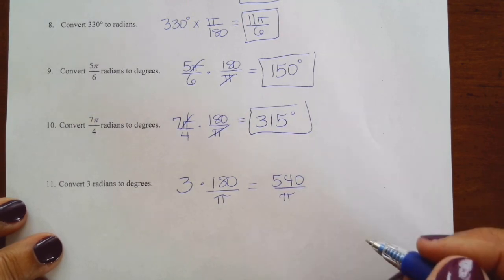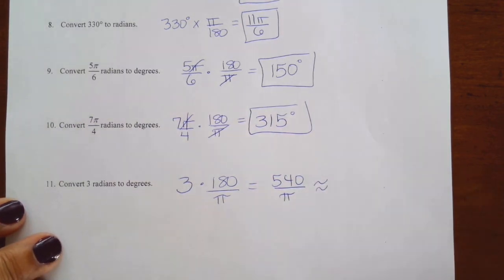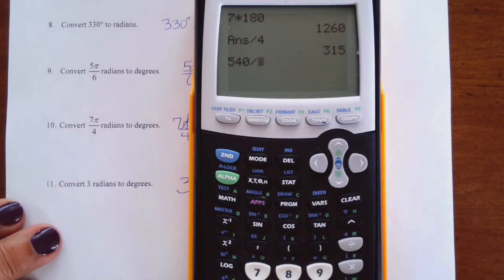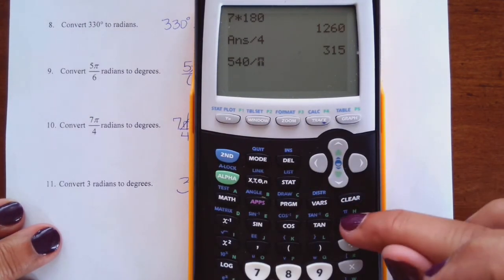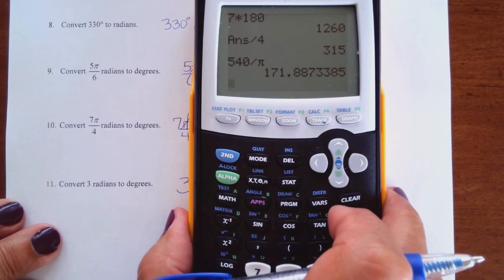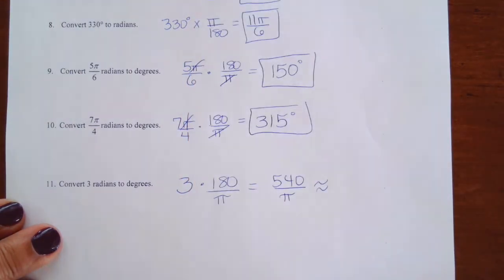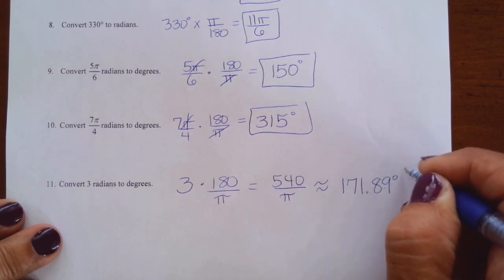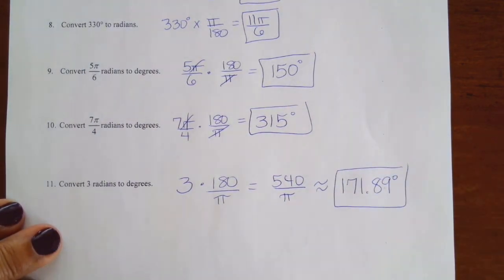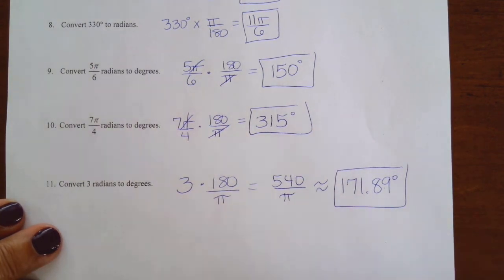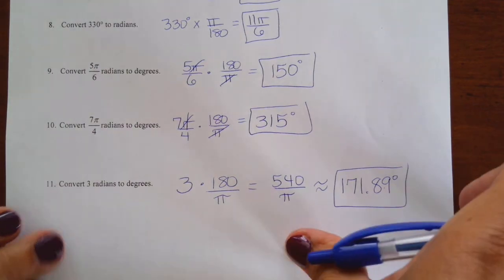You could do the decimal if you wanted to. If you did the decimal, again, don't do it unless it says. So 540 divided by pi, which remember is second, the caret over here, pi. So 171.89, we'll round it. Degrees, okay? So again, that's not an exact answer. This is an exact answer, okay?